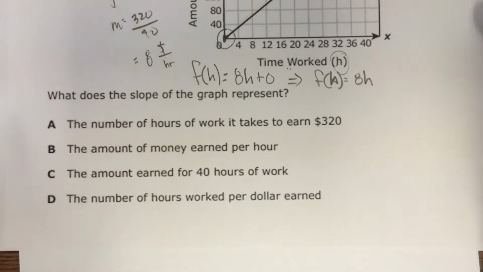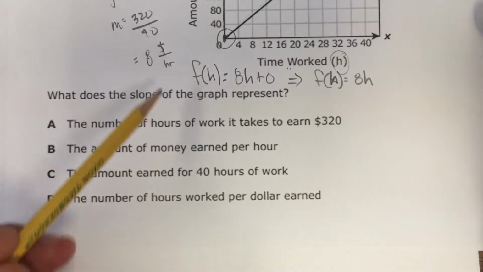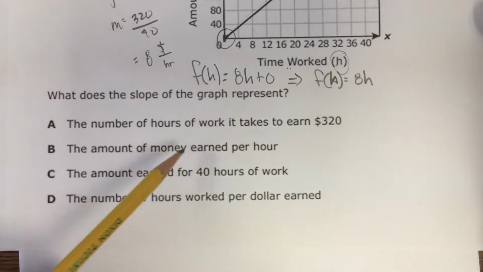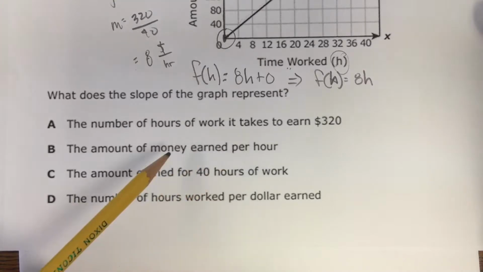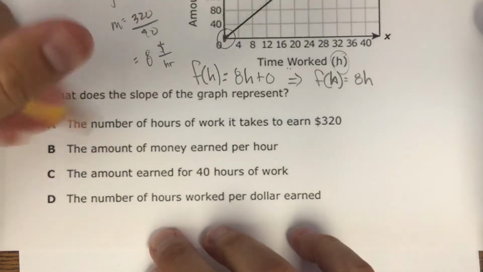It represents the number of hours it took. No, the slope isn't hours, so that doesn't work. The amount of money earned per hour. Oh, money per hour, dollars per hour. Yeah, that's right. That's the right answer.